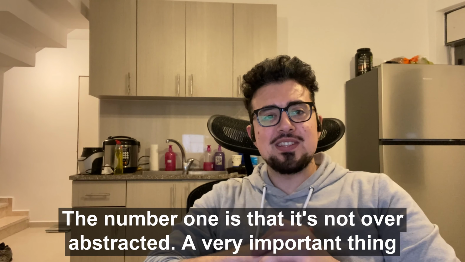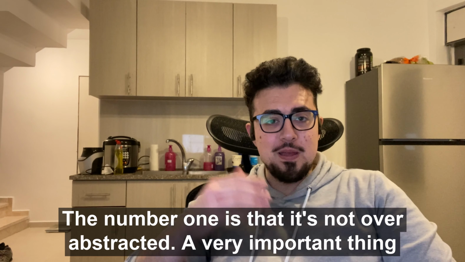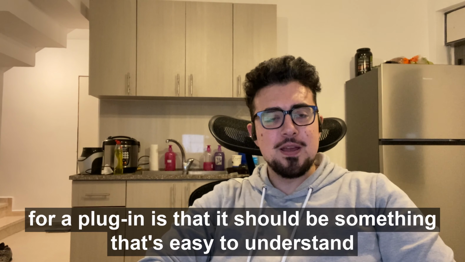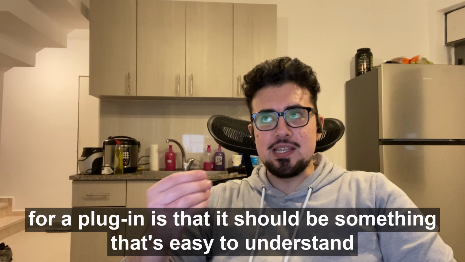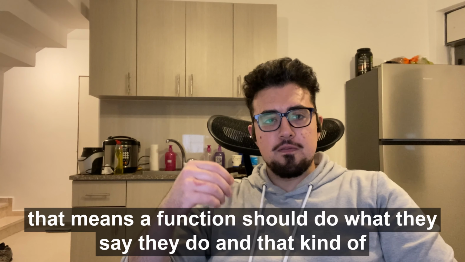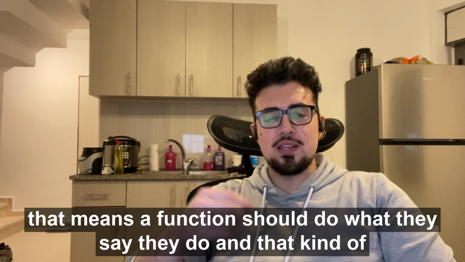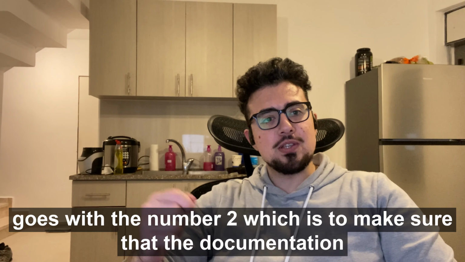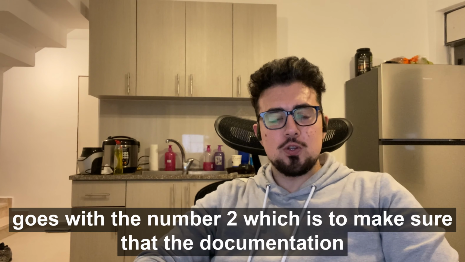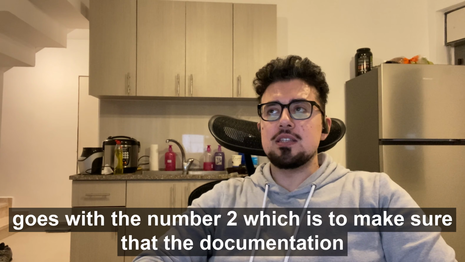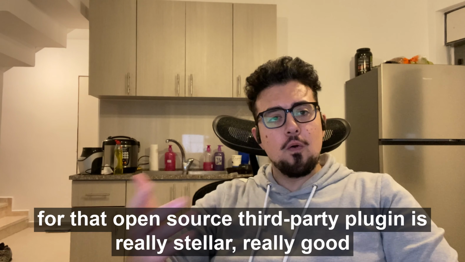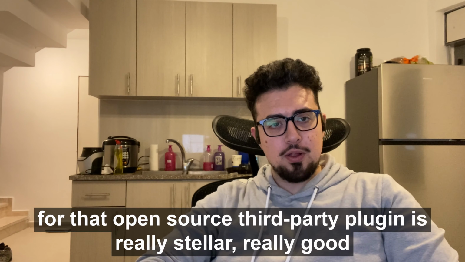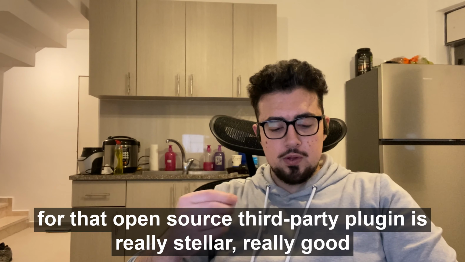So number 1 is that it's not over abstracted. A very important thing for a plugin is that it should be something that's easy to understand. That means functions that do what they say they do. And that kind of goes in tandem with number 2, which is to make sure that the documentation for that open source third-party plugin is really stellar and really good as well.